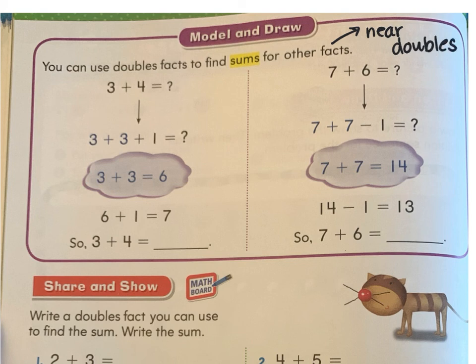So for example, 3 plus 4 equals what? We can think about our doubles fact, 3 plus 3, and then add 1 extra. So we know our doubles fact, 3 plus 3 equals 6. So then we take that 6 down here and we add 1 more. And that gives us the total, the sum of 7. So that means that 3 plus 4 equals 7.